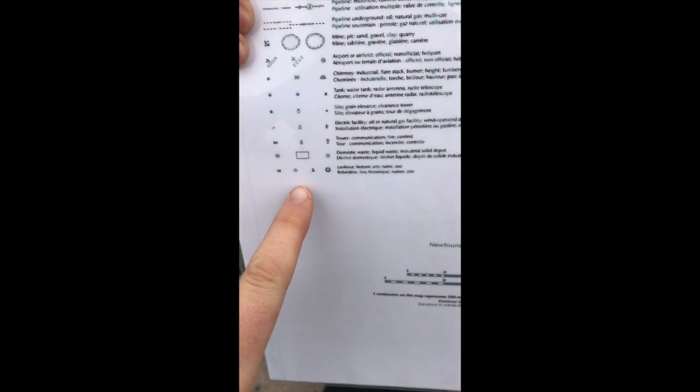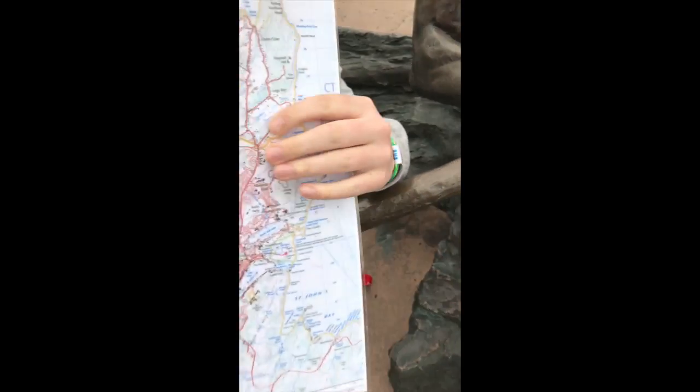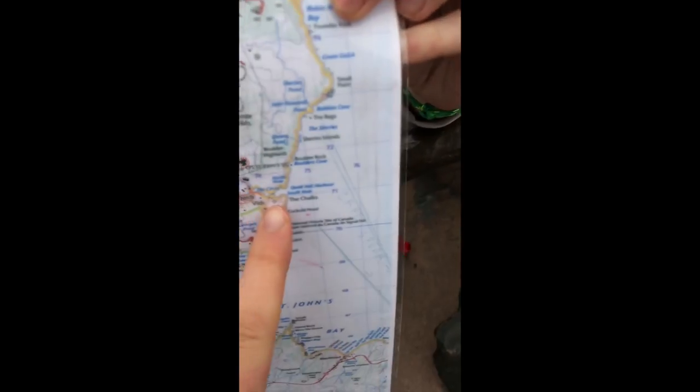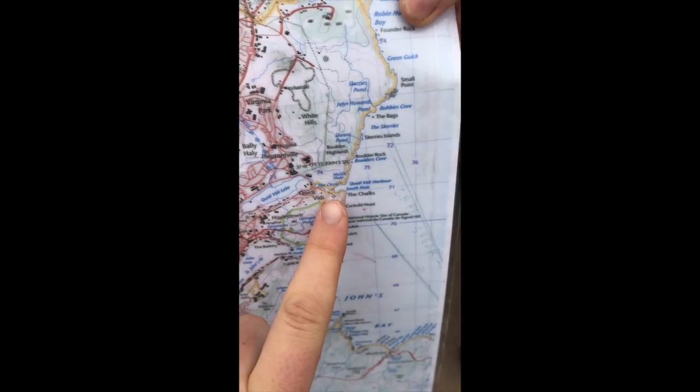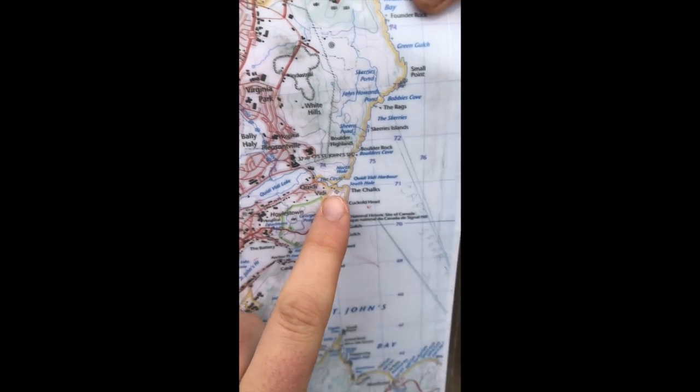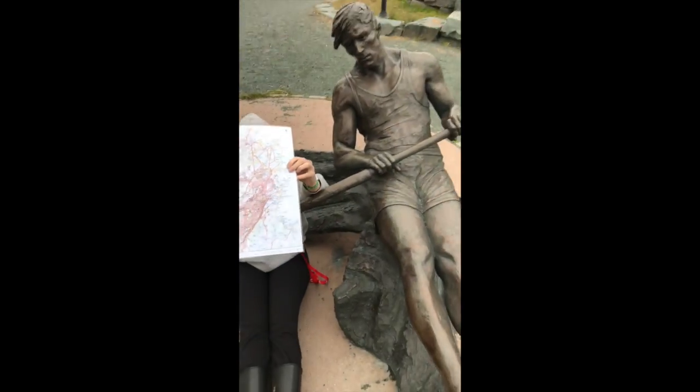Okay. So right here, you have the symbol for a historic site. So that's what this is here. And if you turn the map around, we are currently right there, Kitty Vitty, with our symbol of the historic site. Right there.